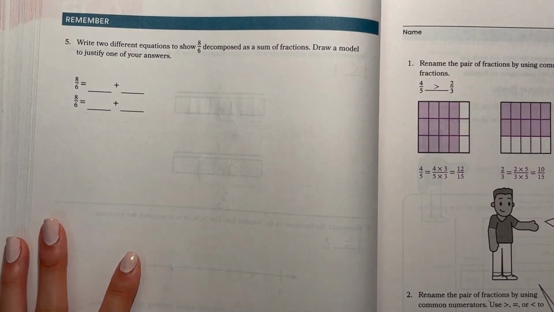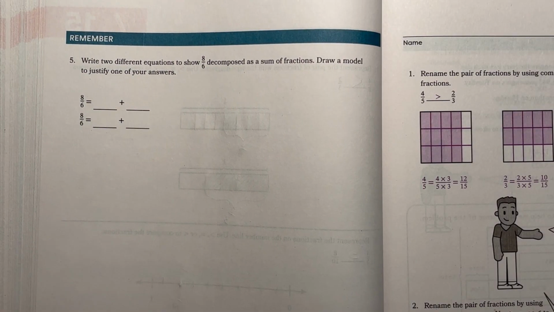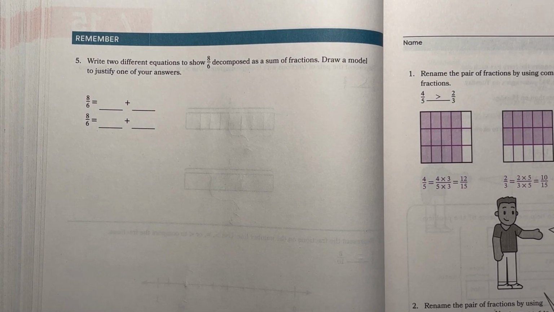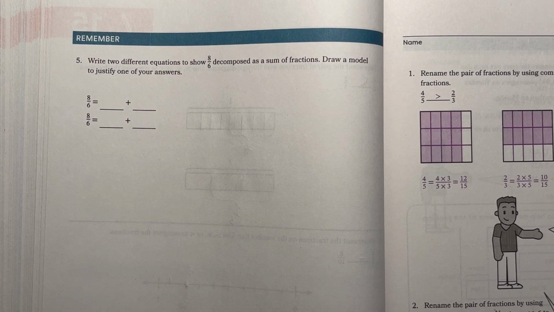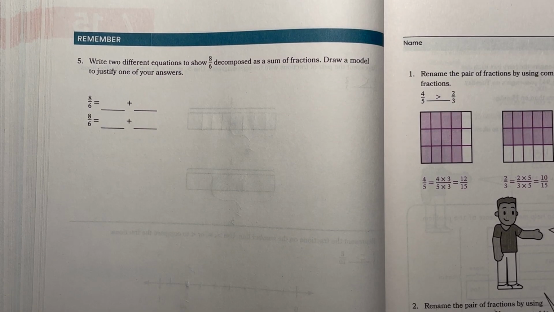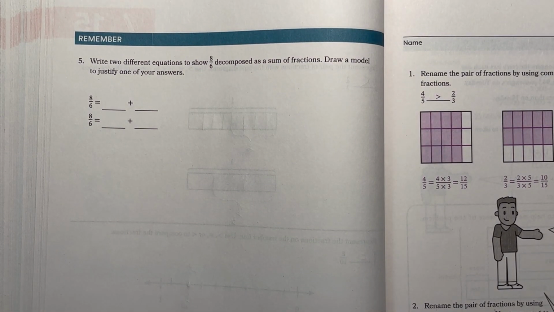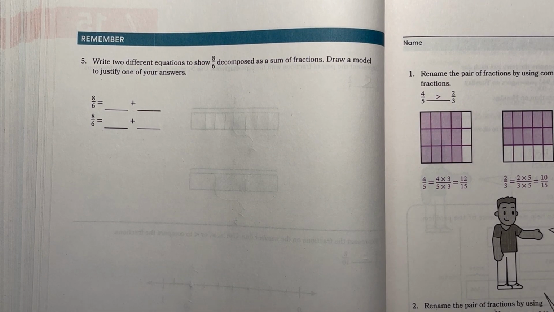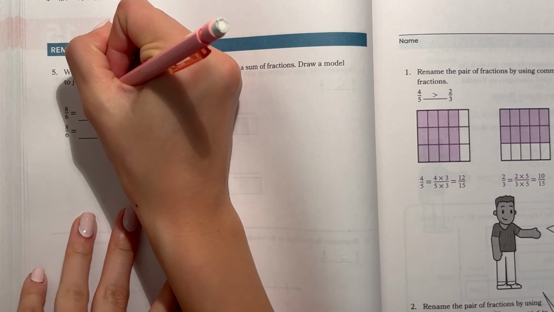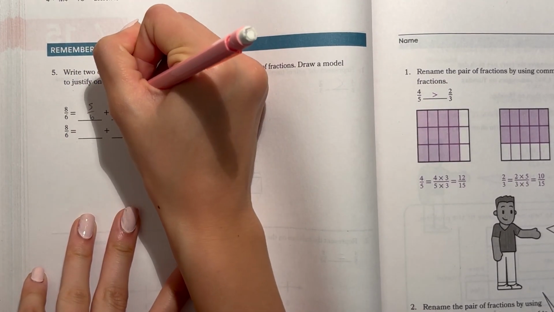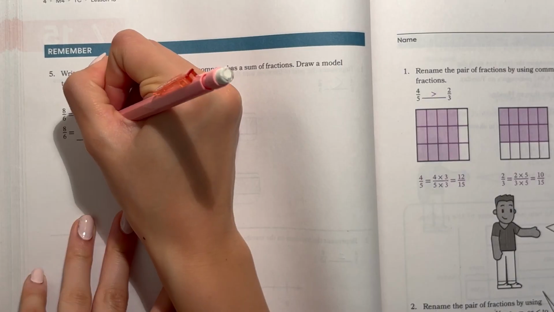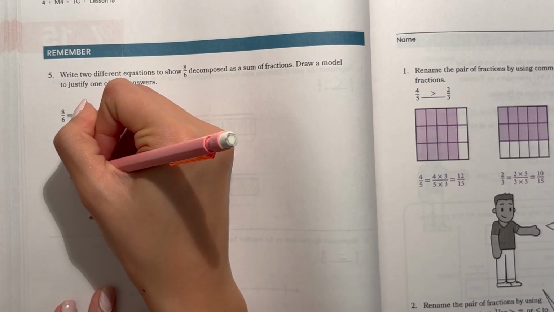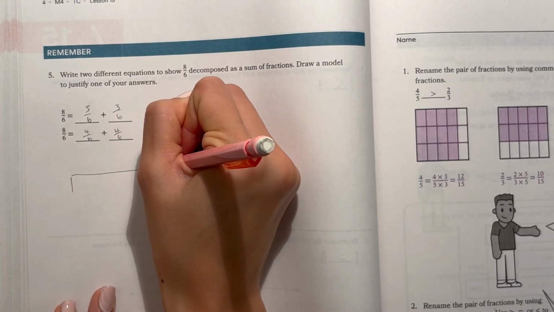Alright, and number 5, write two different equations to show 8/6 decomposed as a sum of fractions. Draw a model to justify one of your answers. 8/6. Let's do 5/6 plus 3/6. Or let's do 4/6 plus 4/6. So I'm going to do 5/6 plus 3/6.